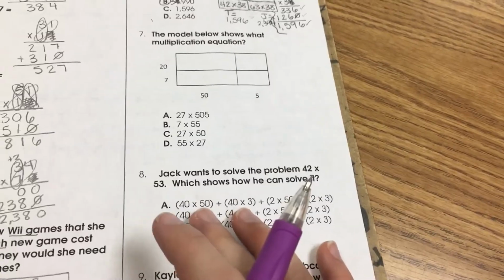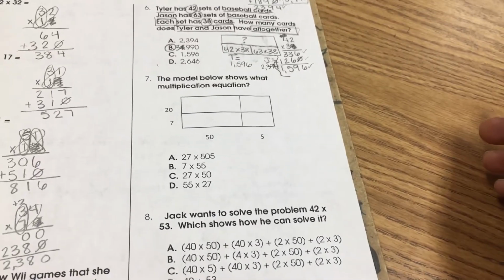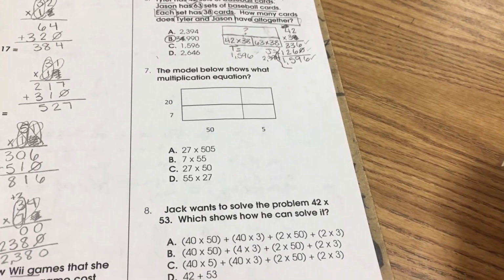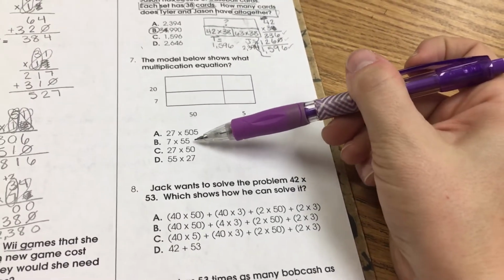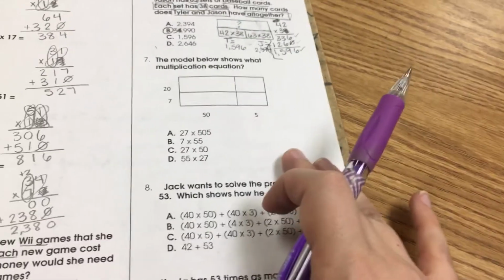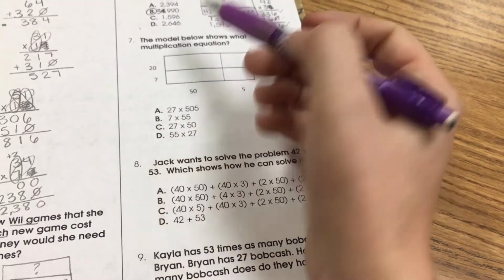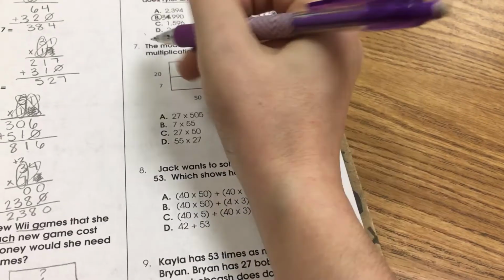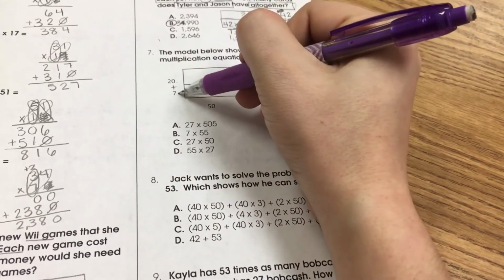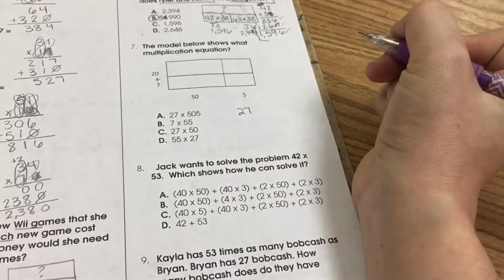All right, number 7. The model below shows which multiplication equation. So I have these 4 different multiplication equations. So you got to think, whenever we set up area model, we were breaking down these numbers. So if I have 20 plus 7, then that means I started off with 27.